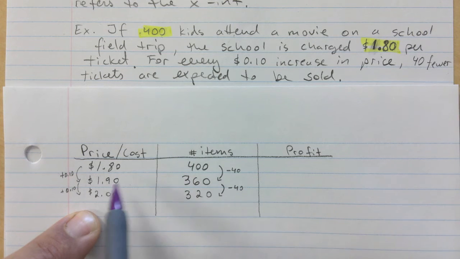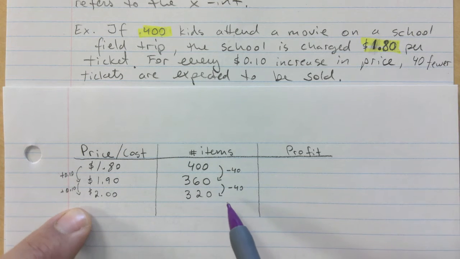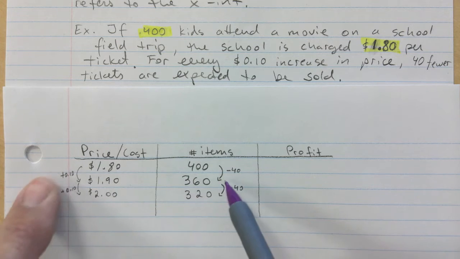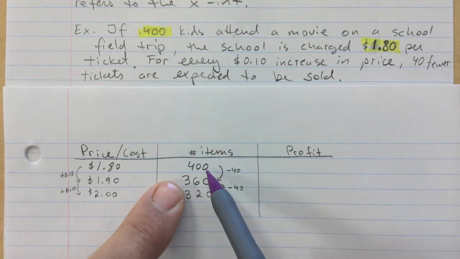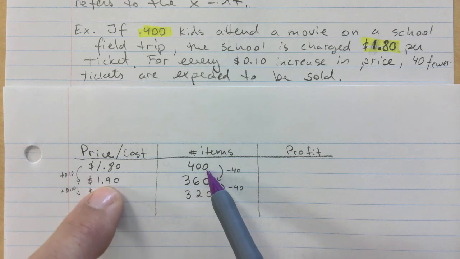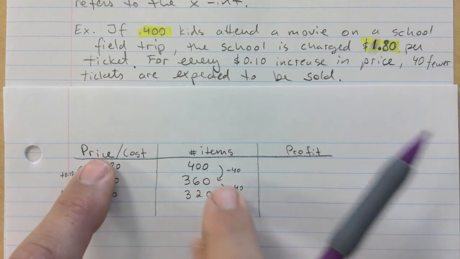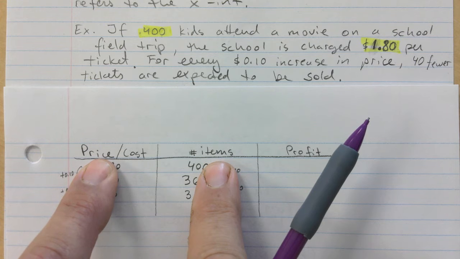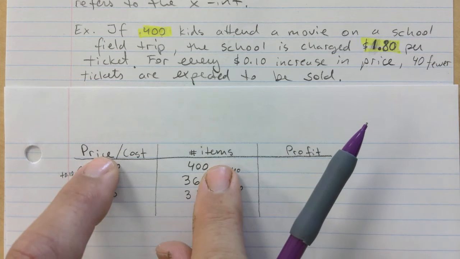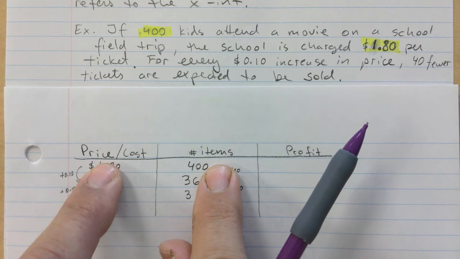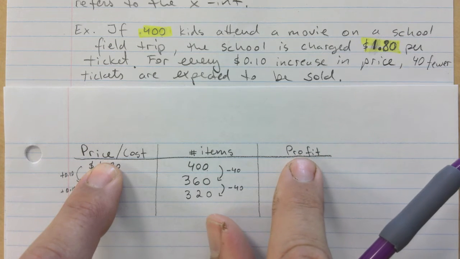So this is what I asked you to fill in first. Be very careful. Students sometimes mix it up. Like they'll add 10 cents to this one and subtract this one by 40 or something like that. You have to make sure you keep this, because again, these two, the order doesn't really matter as long as you put them in the right place, as long as you have profit at the end.